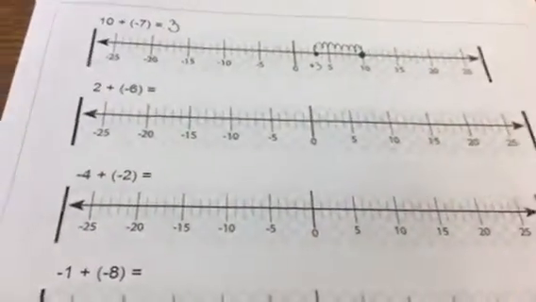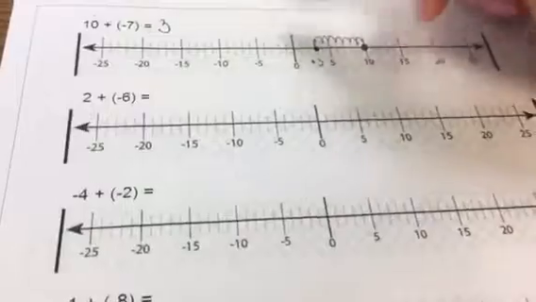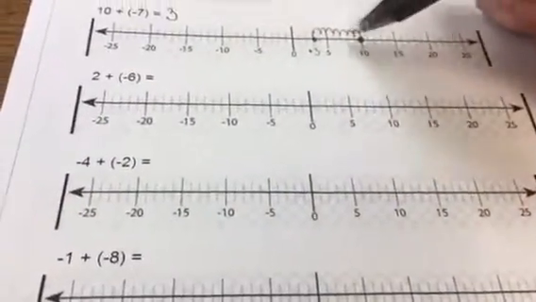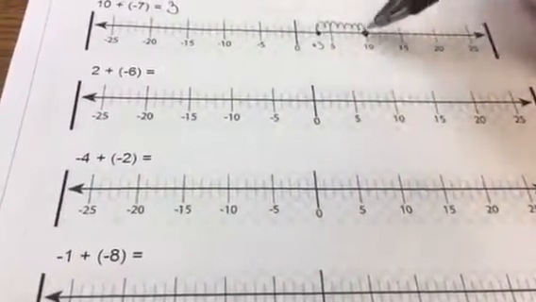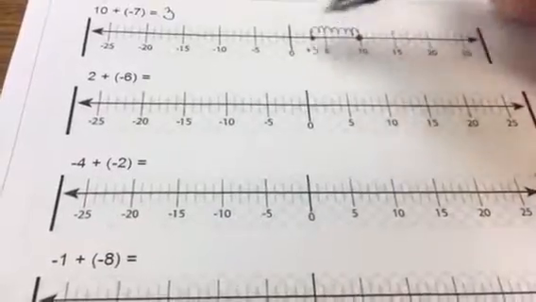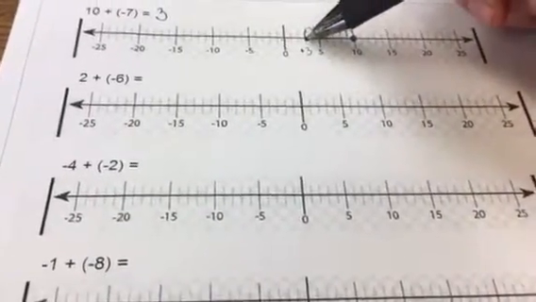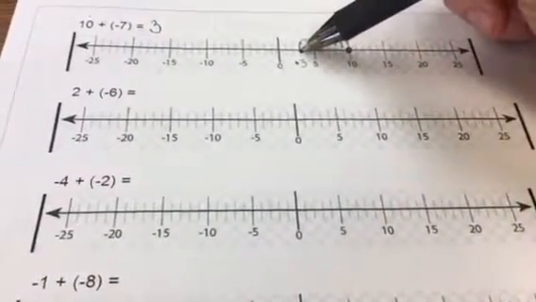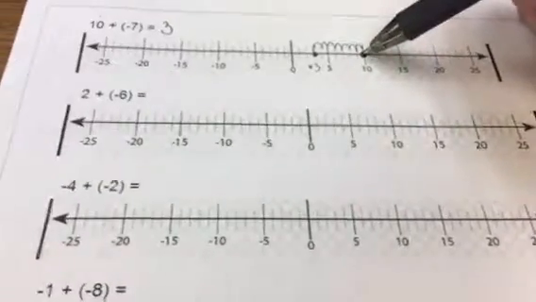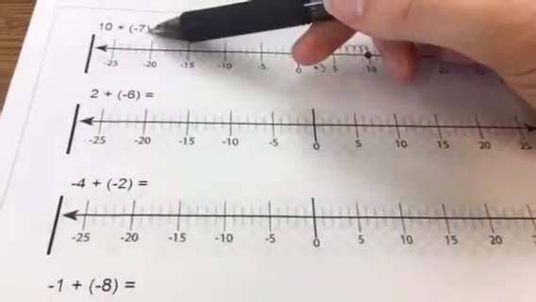Notice that my answer isn't -3. I didn't travel far enough to get to -3. I wouldn't have enough to get to -3 because 10 minus 10 is 0, and I didn't travel 10, I only traveled 7. Okay, it also wouldn't make sense for my answer to be 17. 10 plus 7 is 17. That's not the problem that I have here.